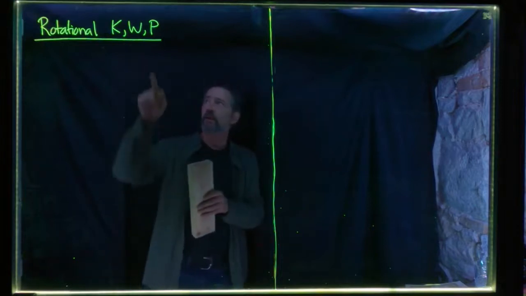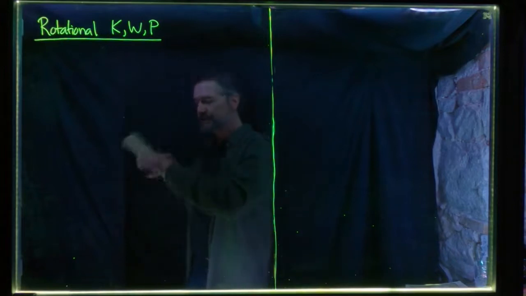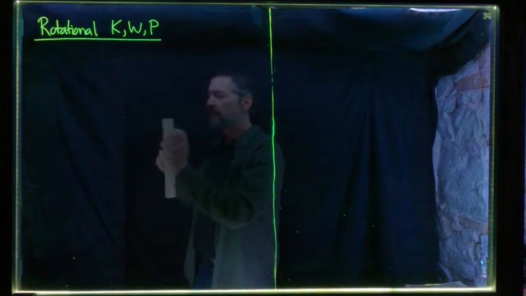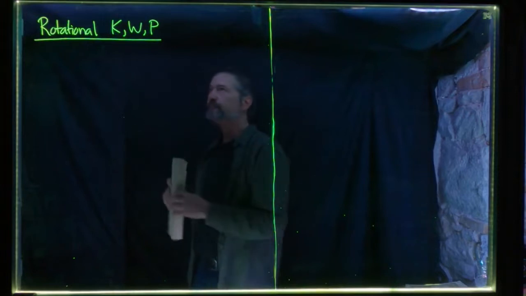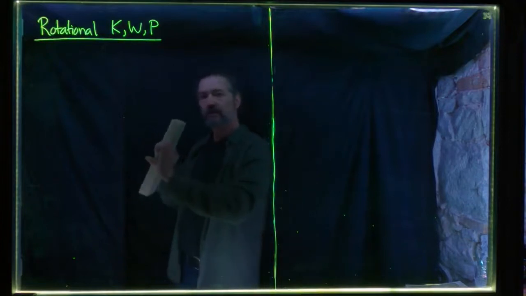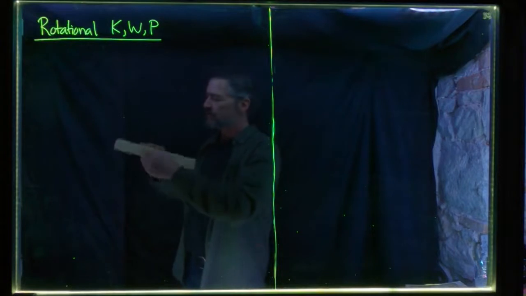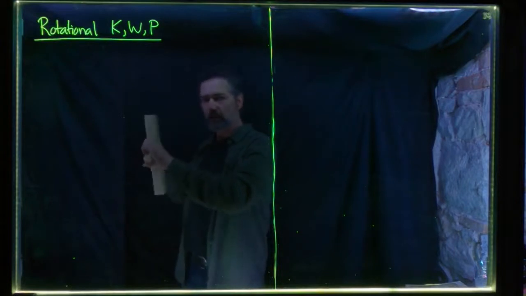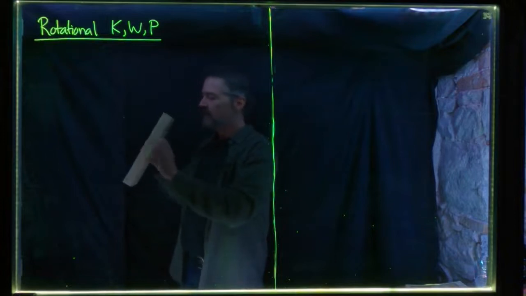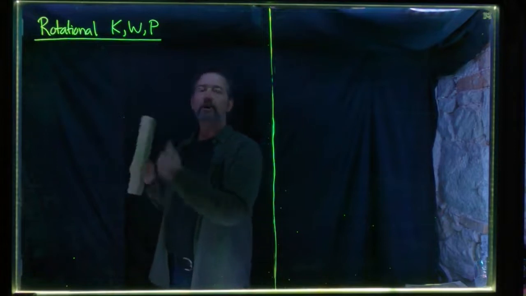translational motion. And work, force dot displacement, becomes twisting force, or torque dot angular displacement. Okay, and power, instead of force dot velocity, becomes twisting force, or torque, times the angular velocity. So if the object is spinning slowly, a given torque will only transfer energy at a low rate. For the same torque applied to an object that's spinning quickly, the rate of energy transfer will be larger, the power will be larger.